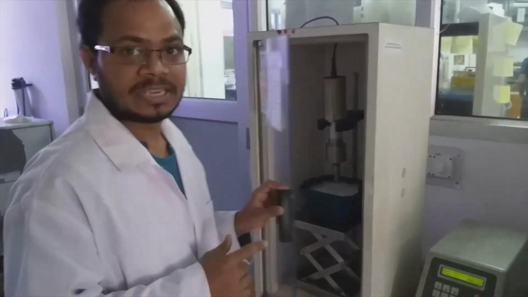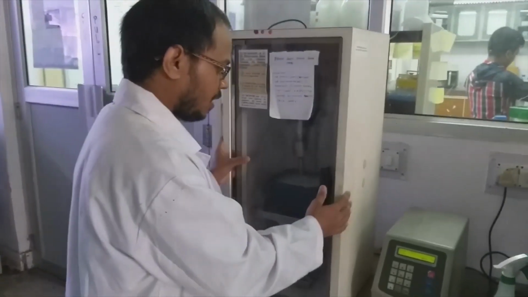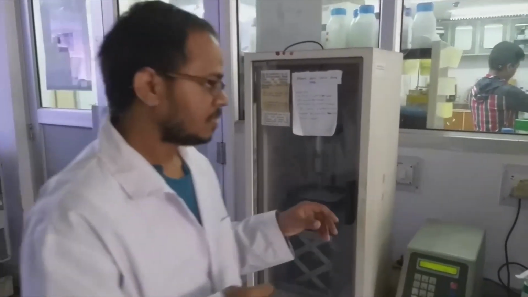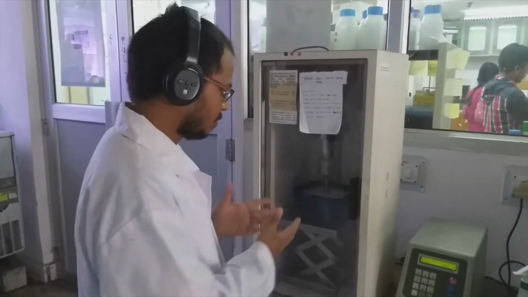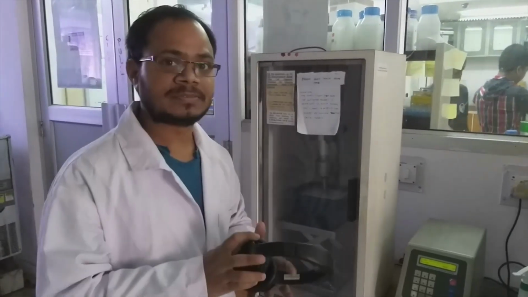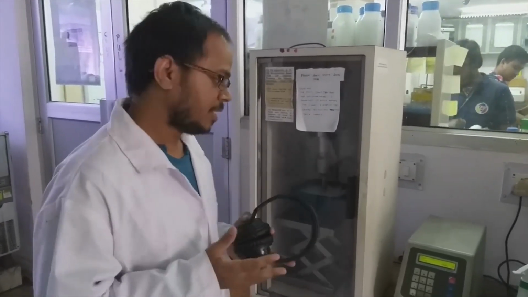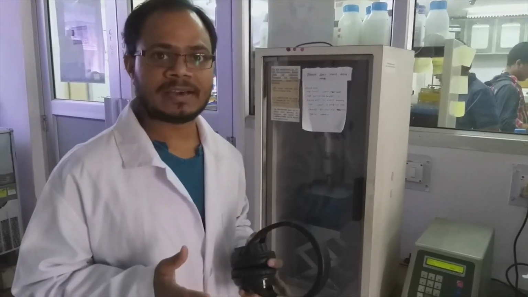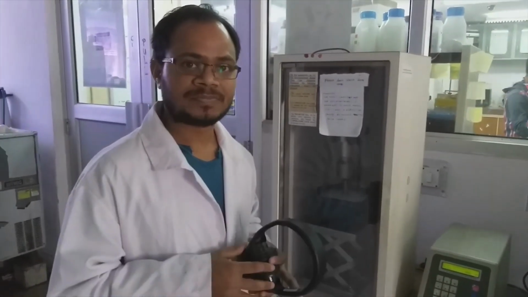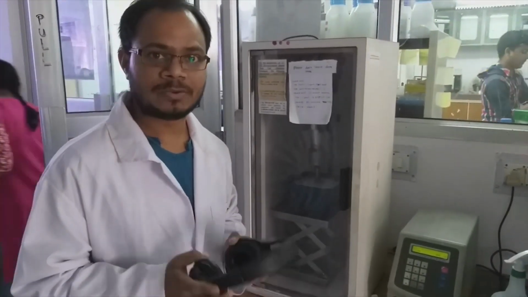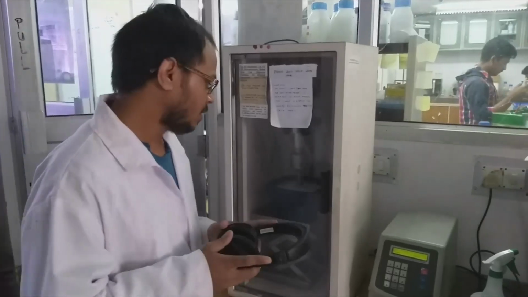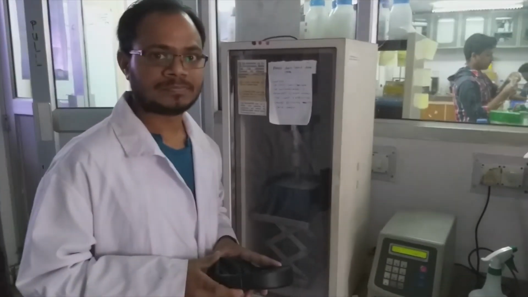So while sonication is going on, you have to properly close the door. If you are standing there, you have to use headphones, so whatever sonic waves are coming will not affect the ears. Sonic waves are very powerful, and the most affected organ in our body is the ears. It may affect internal organs also. So it is better to wear headphones while sonication is going on.